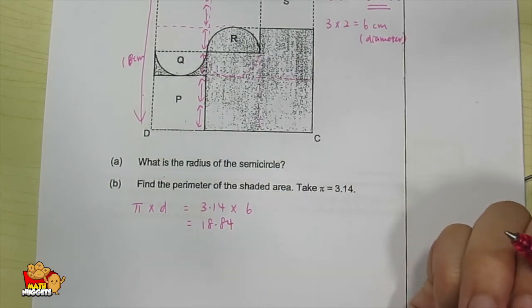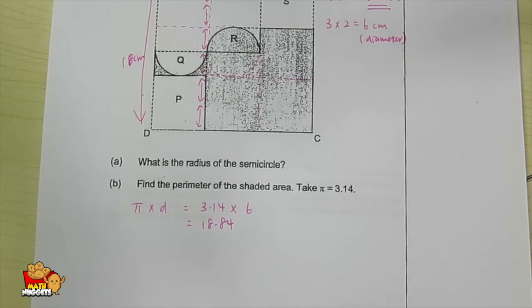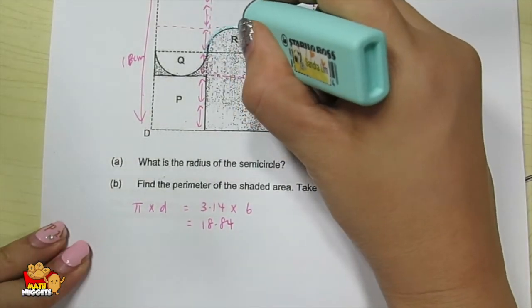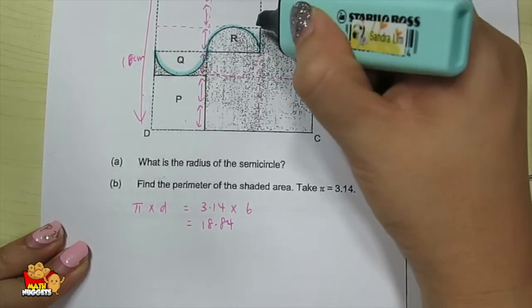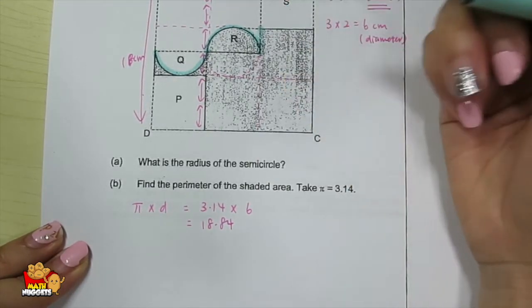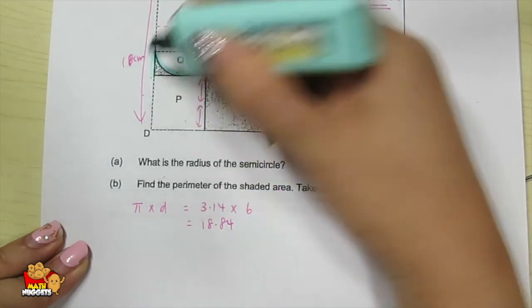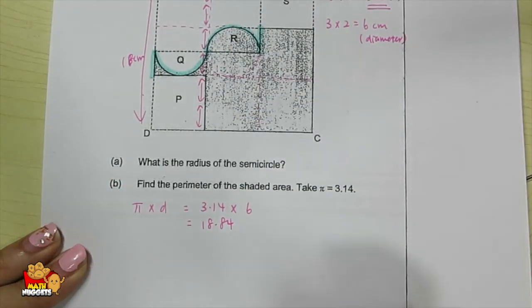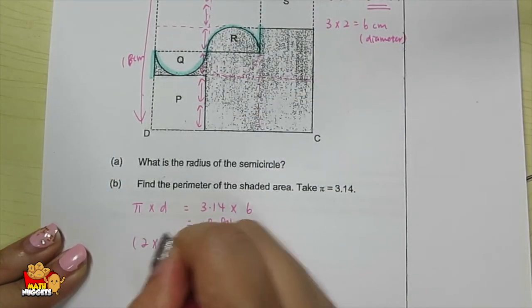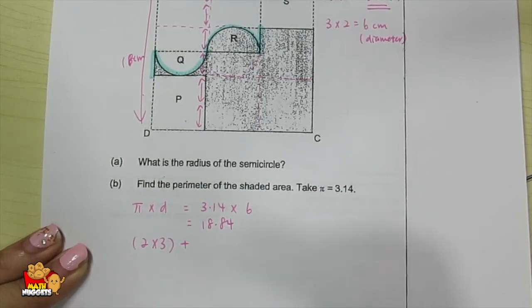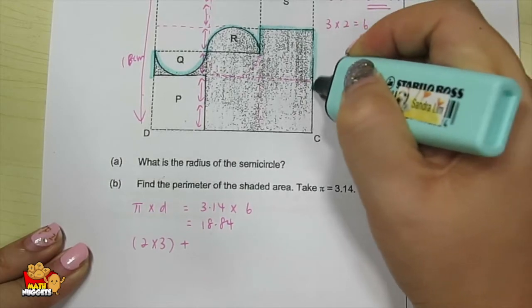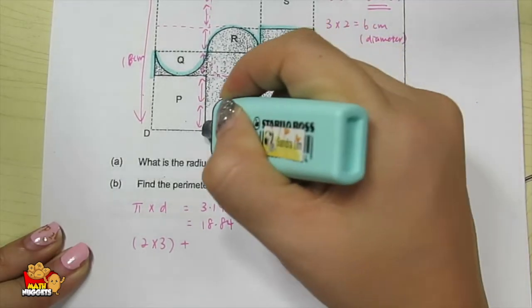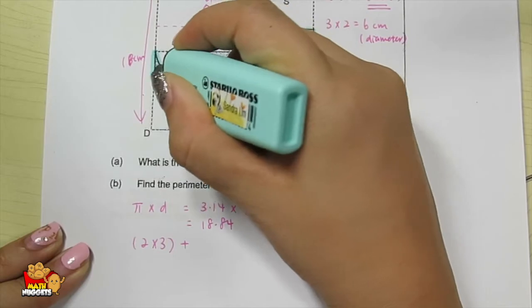Next, let me add up the straight lines. I'm already done with this curve and this curve. The short lines here are the radius again, 3 and 3. So I have 2 times 3. Let me check out the diameters here. 1, 2, 3, 4, 5, 6, 7.